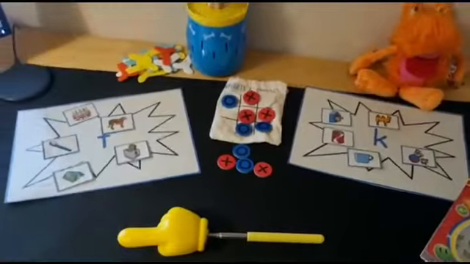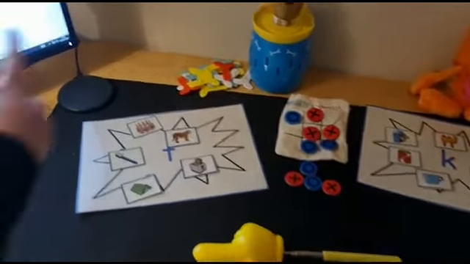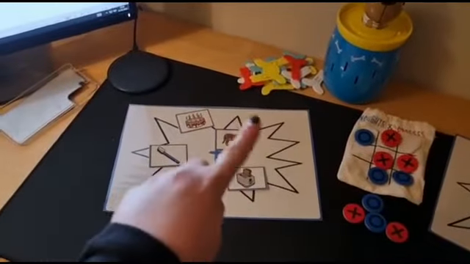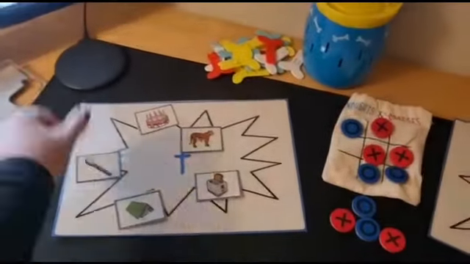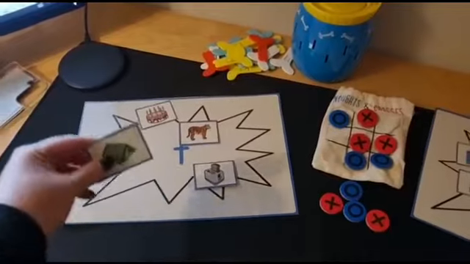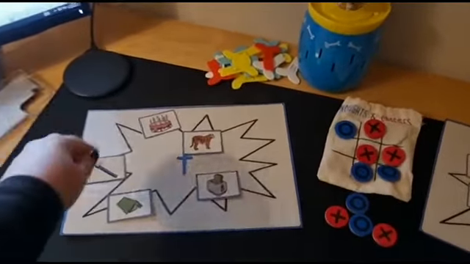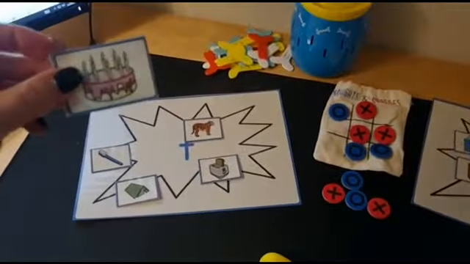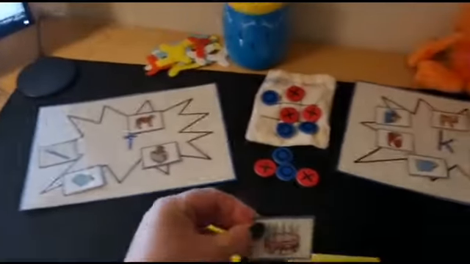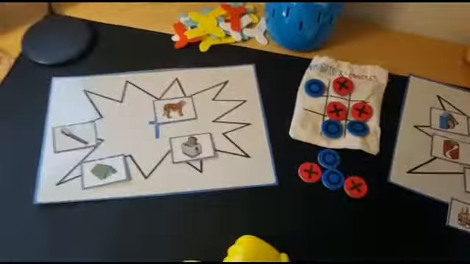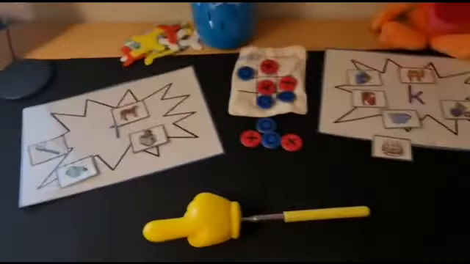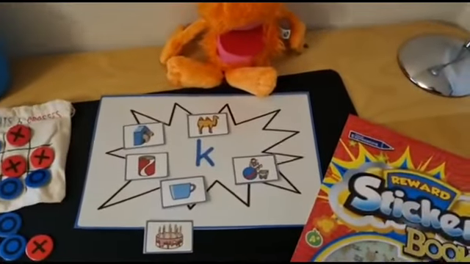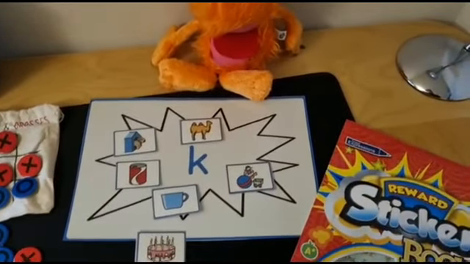Let's see if I've got all of these right. All these pictures here begin with T. Toothbrush. Correct. Tent. Correct. Cake. Ooh, I think that begins with a K sound. Let's put it on the K pile. Tiger. Correct. Toaster. Correct. Let's see if all of these pictures begin with a K sound.